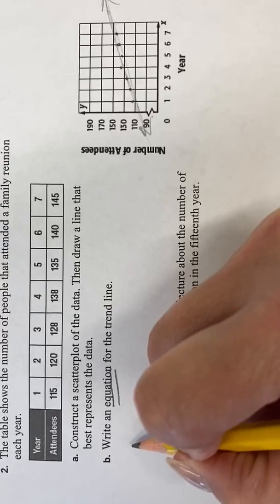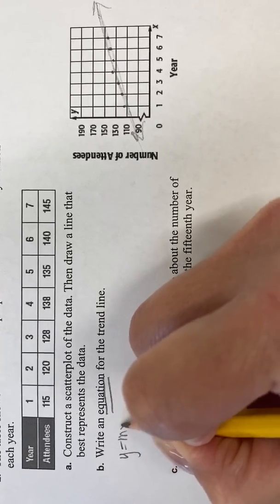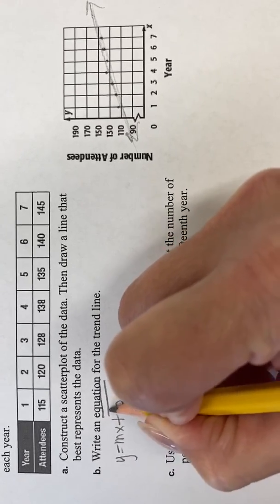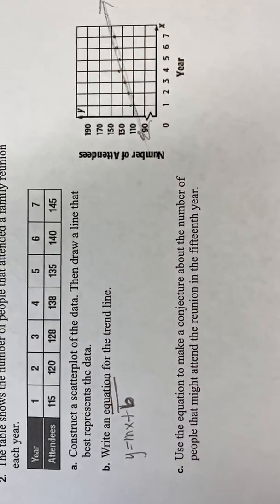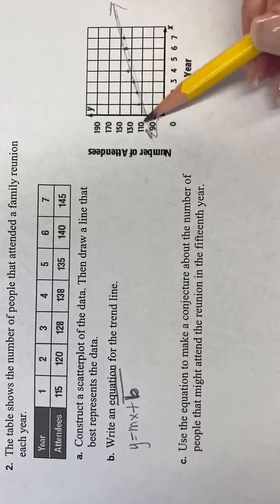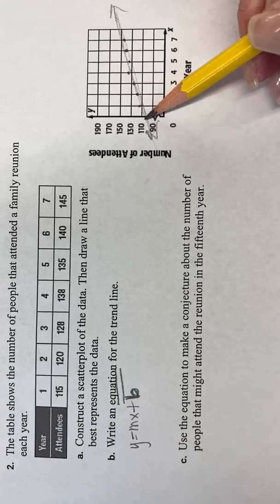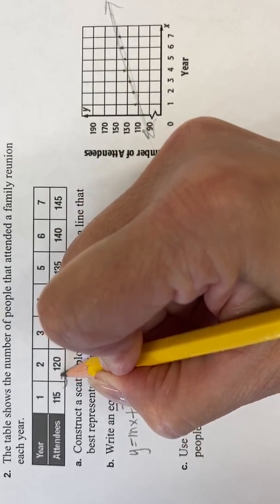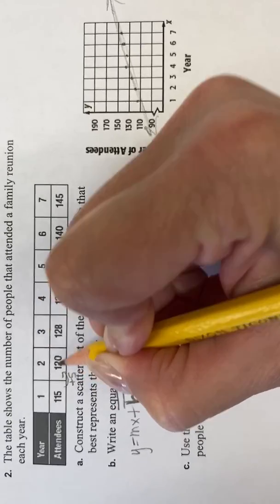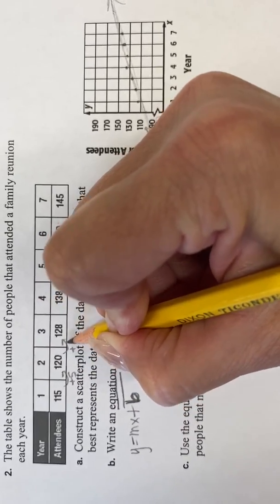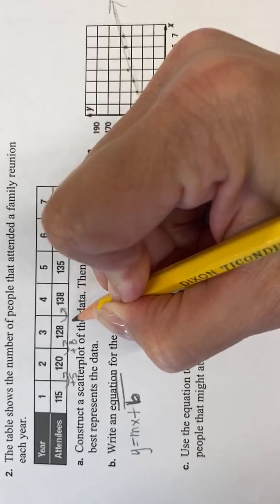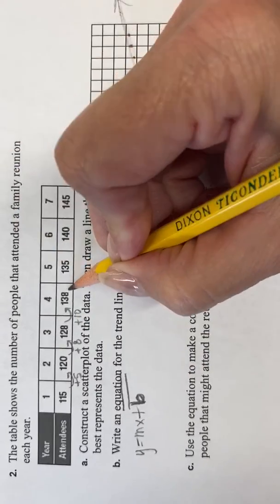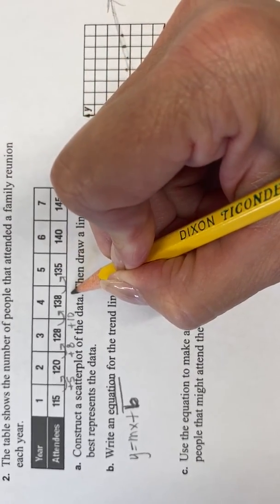Now remember, the equation is y equals mx plus b. This b right here is our initial value. So we have to figure out, where does this trend line cross? And the way we're going to figure this out is we're going to ask ourselves, what did we do to 115 to get to 120? Plus 5. 120 to 128? Plus 8. 128 to 138? Plus 10. 138 to 135?